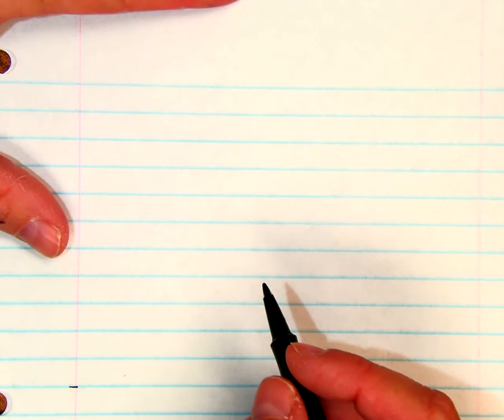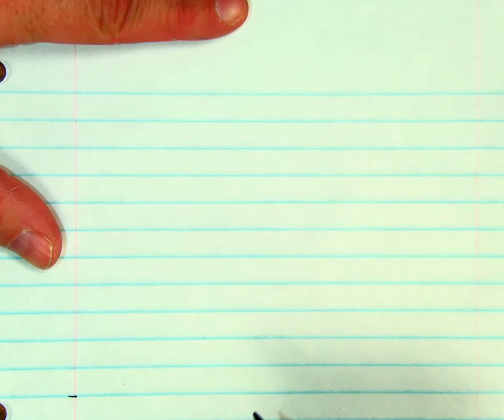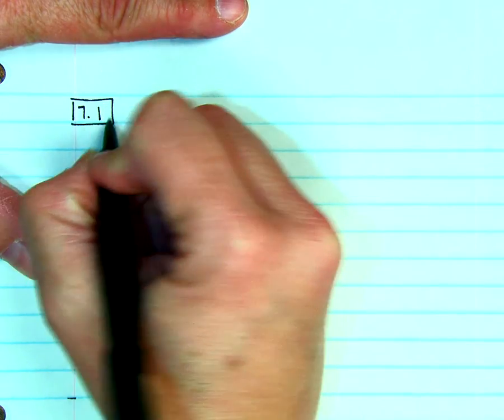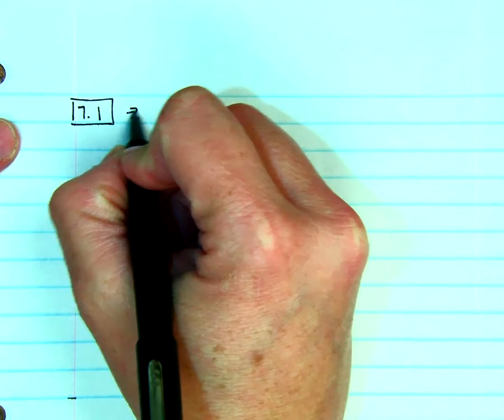Okay, so for today we are going to do 7.1, which is zero and negative exponents.